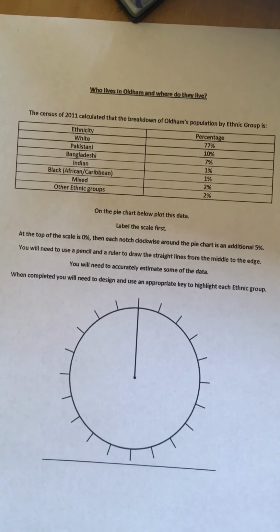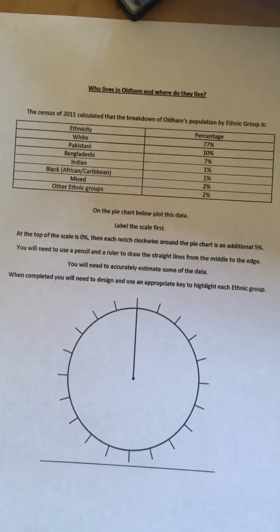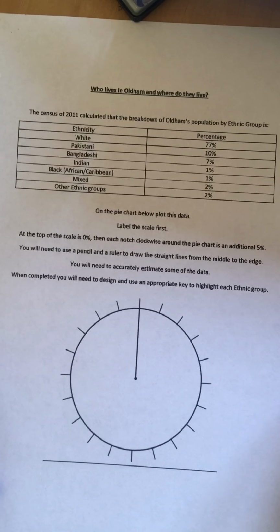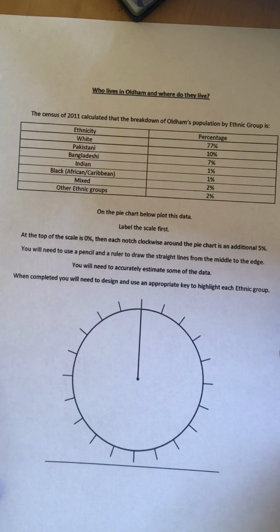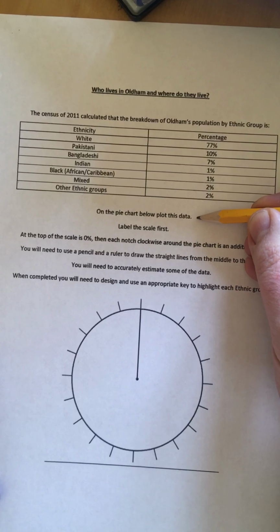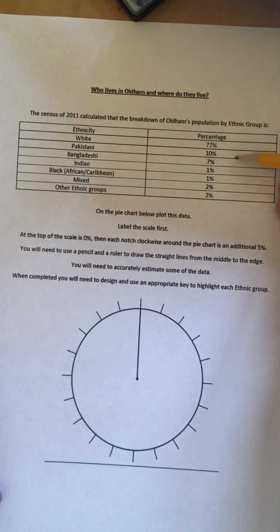Okay, I've had a few emails this morning from students who were a little bit confused by the worksheets that were sent out, so I'm just very quickly going to go through with you how I'd expect it to be completed. So on the pie chart below, plot this data, so that's the data that we're referring to here.